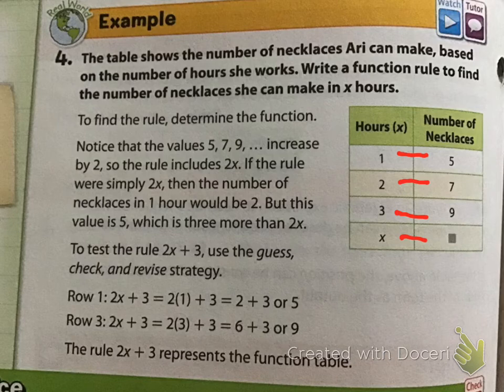This is a little bit tricky. I'm going to give you a hint. You are going to have some multiplication in this and some addition in this, okay?